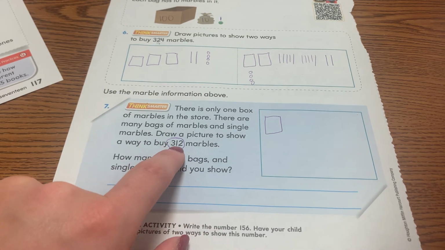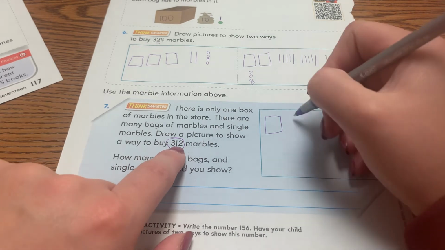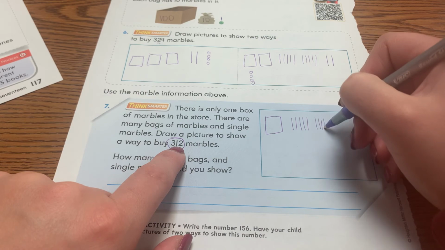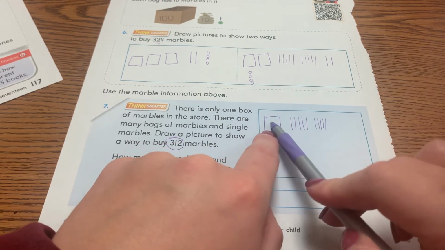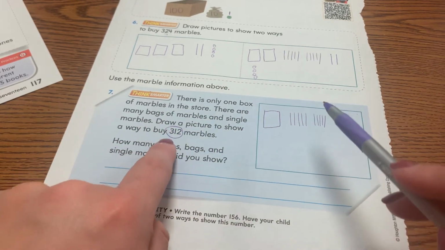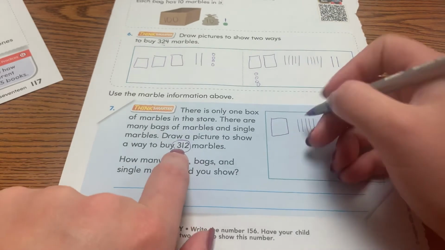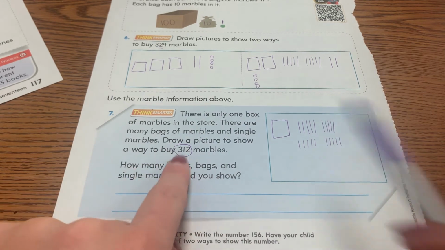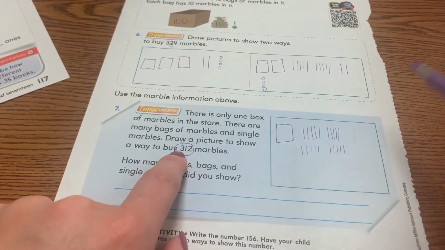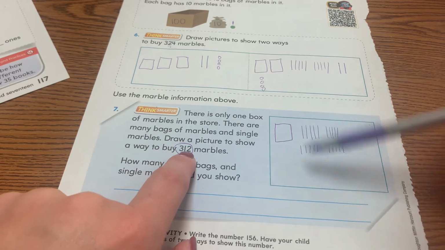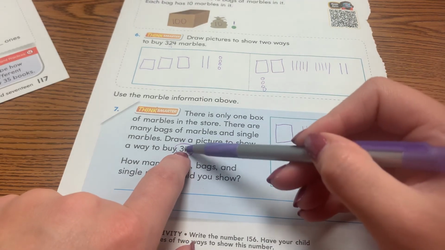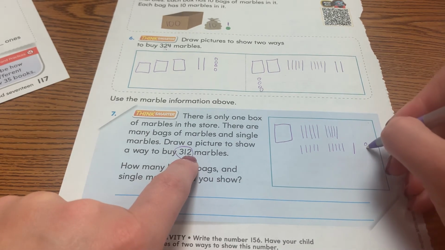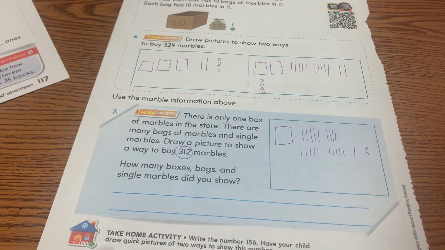So how many 10s are we going to need? Well, 10 10s. That gives us 100, 200. Do we still need another? Yes, we need 1 more to get to 300. All right, do I have my 300 marbles now? Yes, I do. I could only buy 1 box, so I had to buy the rest of them in bags of 10. But then I still need 1 more 10 and 2 single marbles.